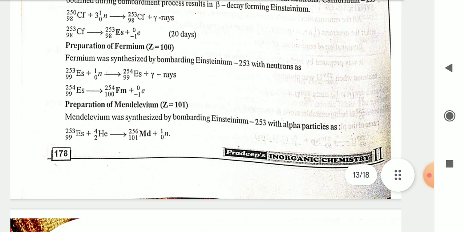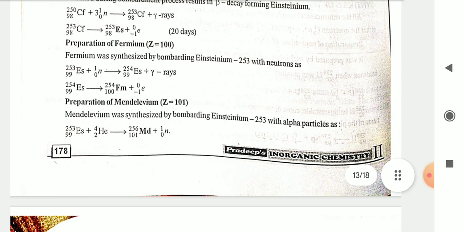Preparation of fermium. Fermium was synthesized by bombarding einsteinium with a neutron as Es-99-253 plus n-0-1. It will give Es-99-254 plus a gamma ray. Es-99-254 will give Fm-100-254 plus e-minus-1-0.